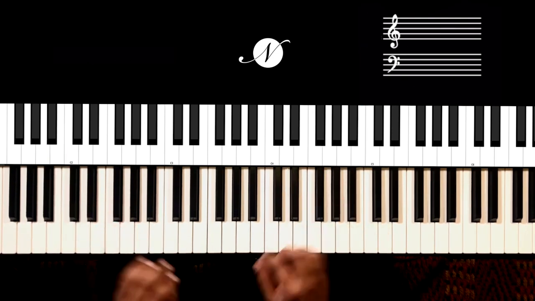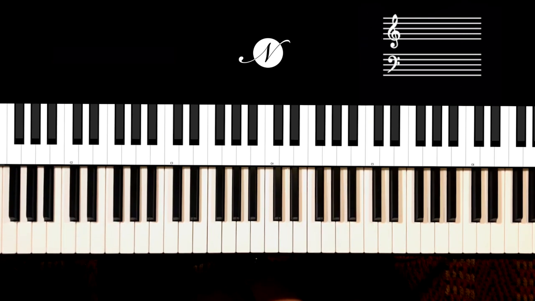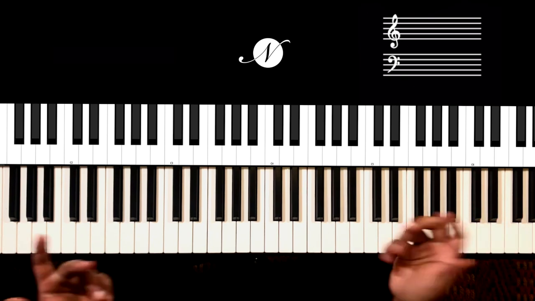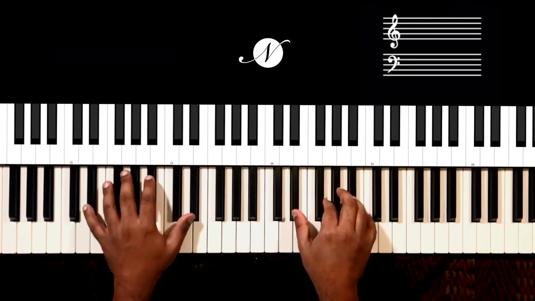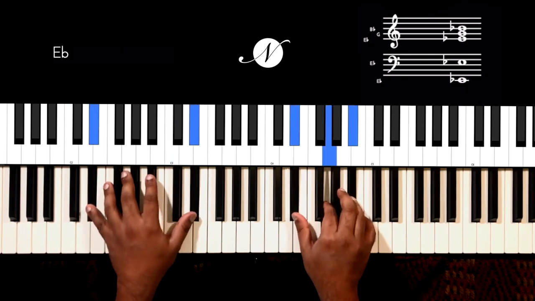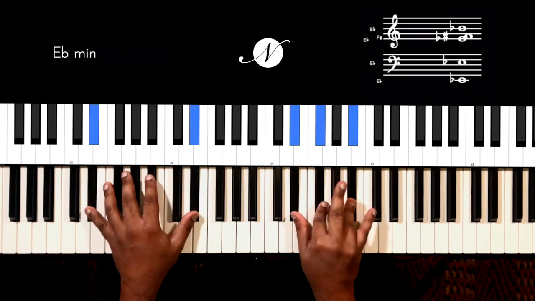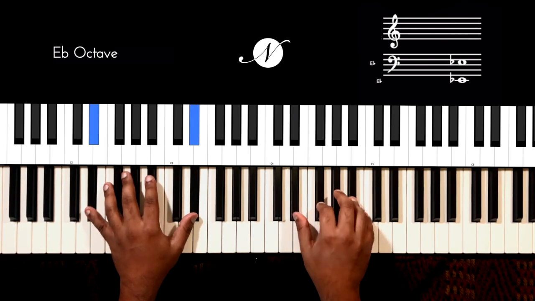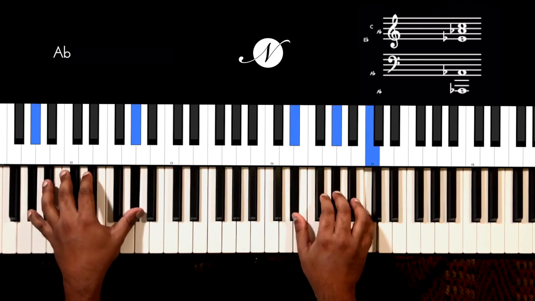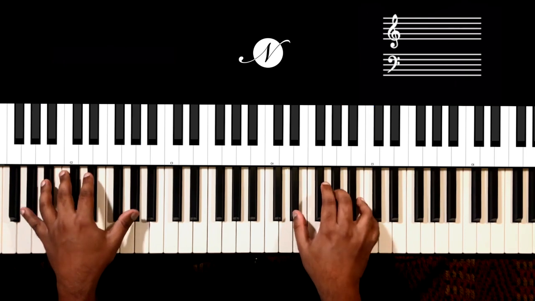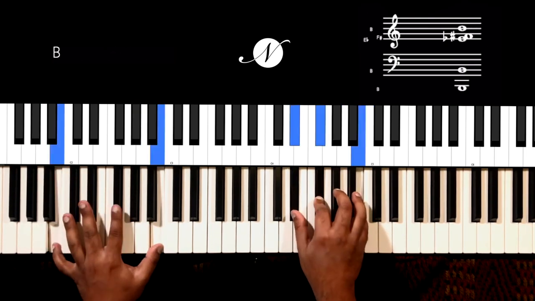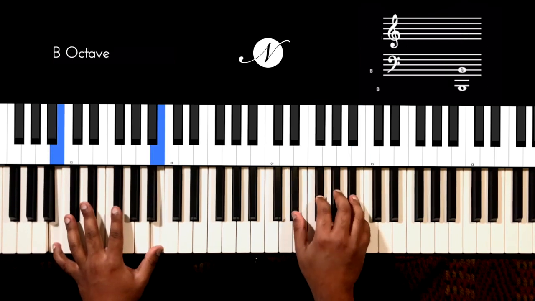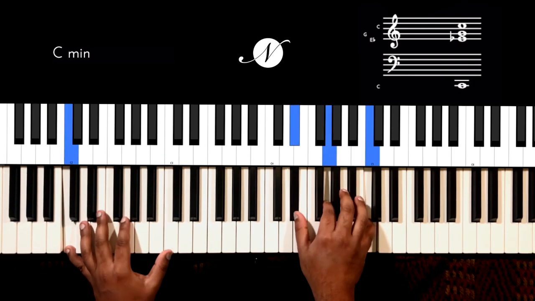So you'll have B major, then we ask ourselves the question, E flat is the minor third of which chord? The answer will be C minor. Okay, so we have E flat major, E flat minor, A flat major, A flat minor, B major, C minor.